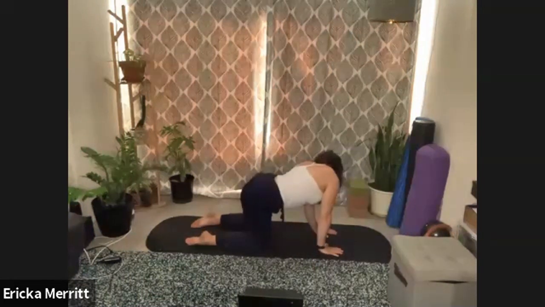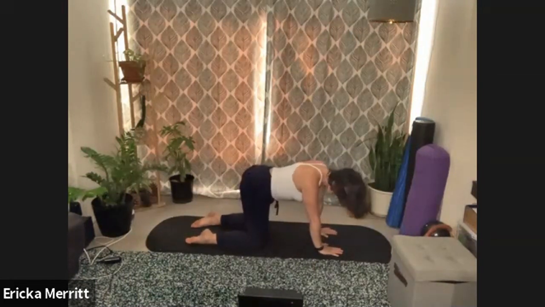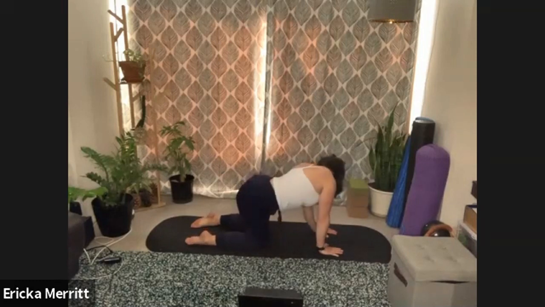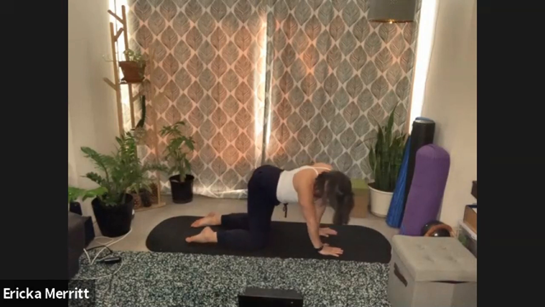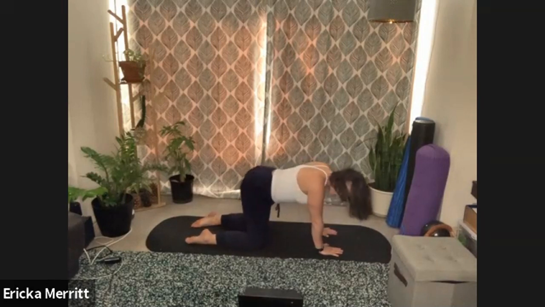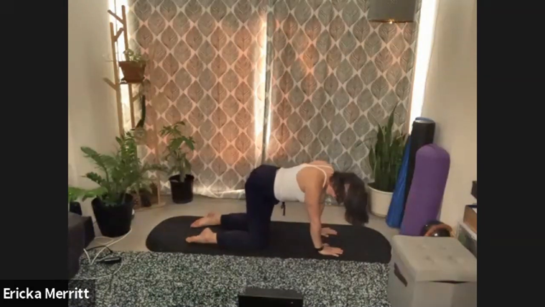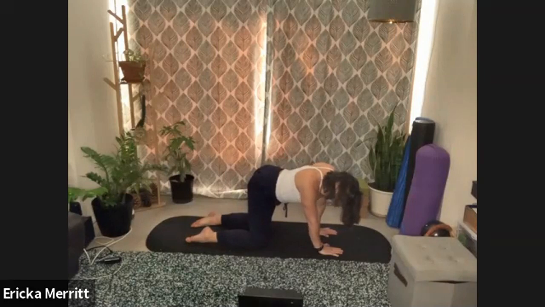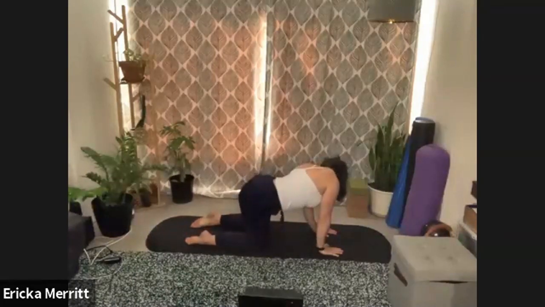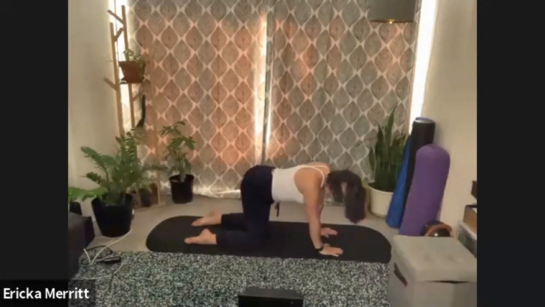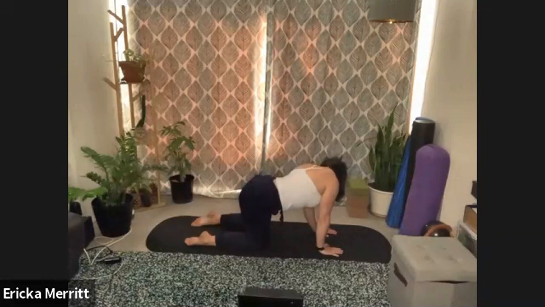So eyes gaze towards your hip bone. Couple more rounds side to side, maybe even pausing on one side or the other.